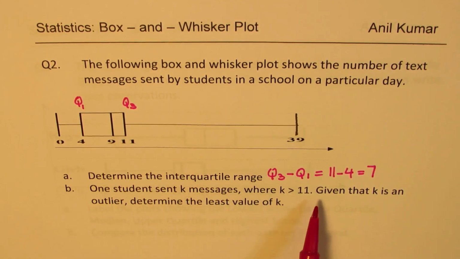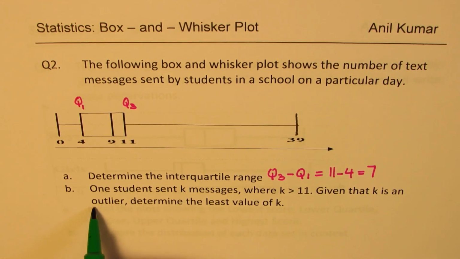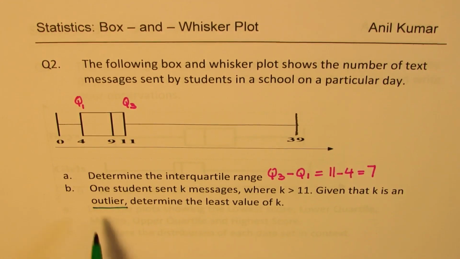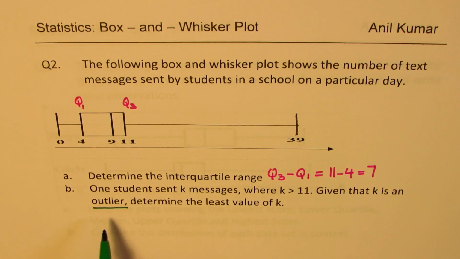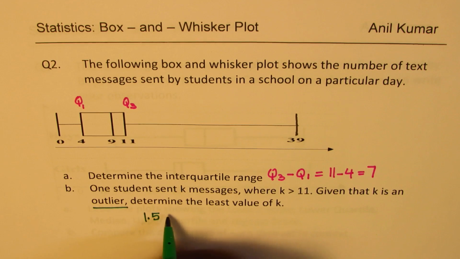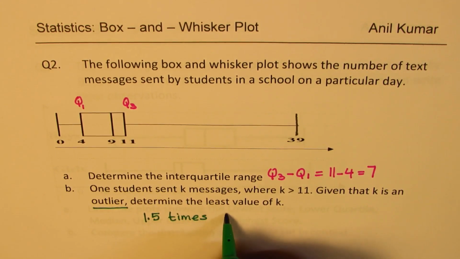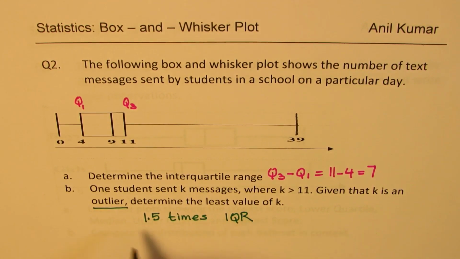Now, part B is, one student sent K messages where K is greater than 11, right? So on this side, given that K is an outlier, determine the least value of K. So, how do you find an outlier from the given information? So whenever we are talking about outliers, we are comparing the value which is 1.5 times inter-quartile range. So that value plus or minus. So that is what outliers are.